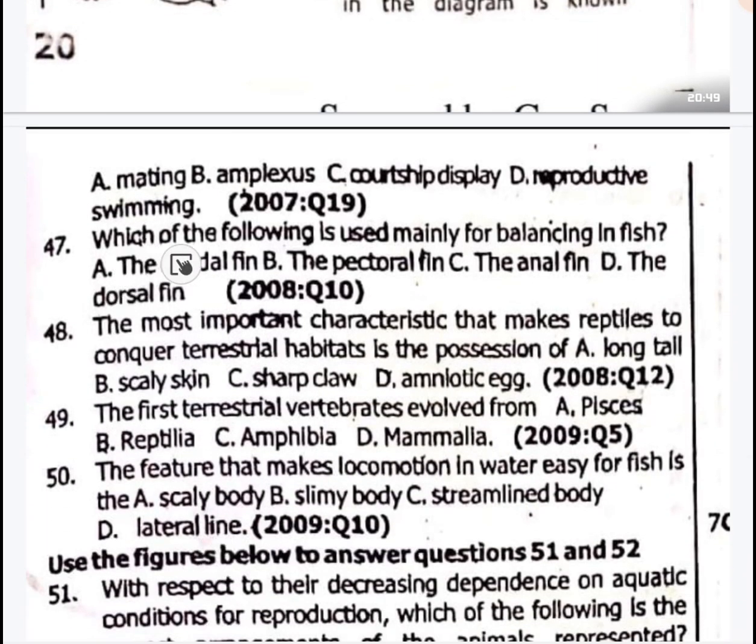47. Which of the following is used mainly for balancing in fish? In the first video we talked about all these fins, caudal fin, pectoral fin, pelvic fin, and the dorsal fin and their functions. And I asked you to take down notes on them. So I wouldn't want to extend that again in this video. If you need to check, you could go back to the first video. 47 is option D here. The dorsal fin is used for balancing in water.